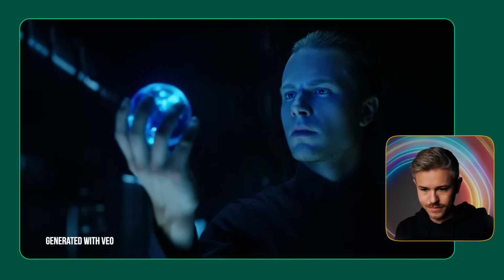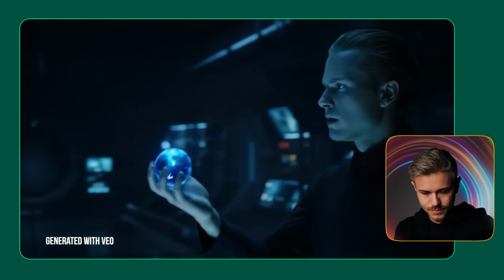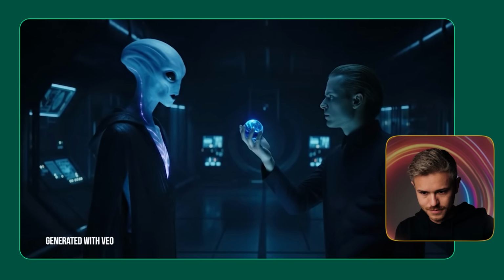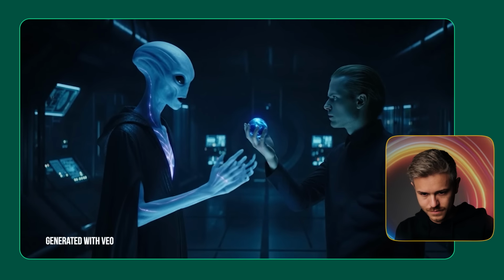You know what this is. Indeed. The heart of a dying star.